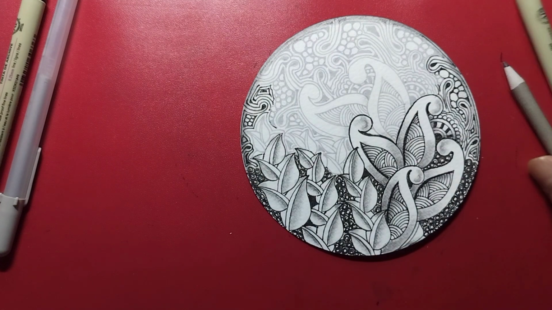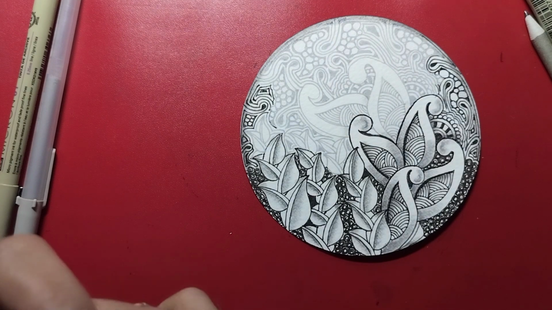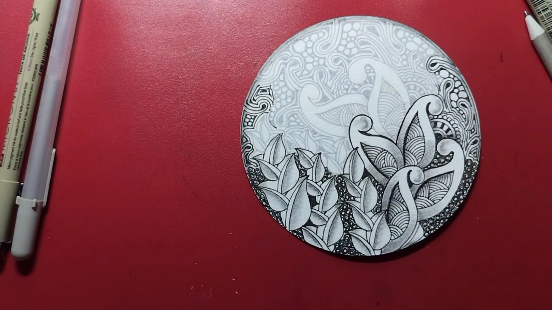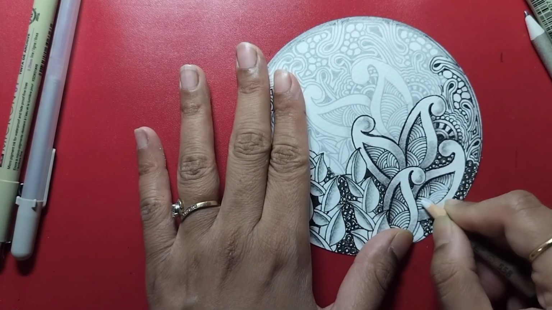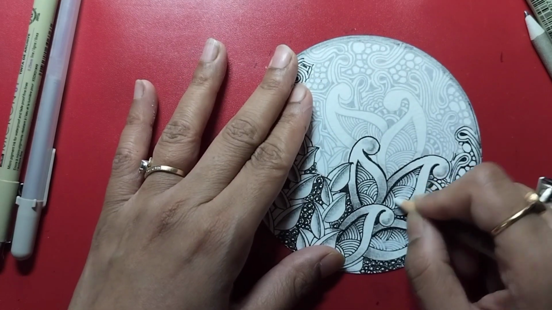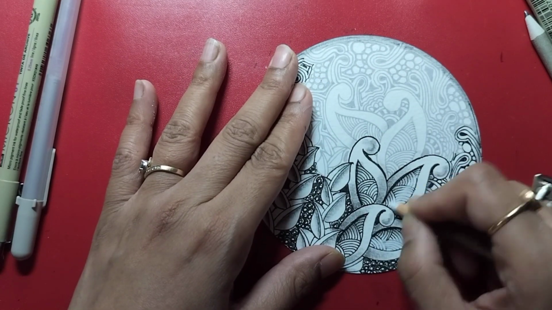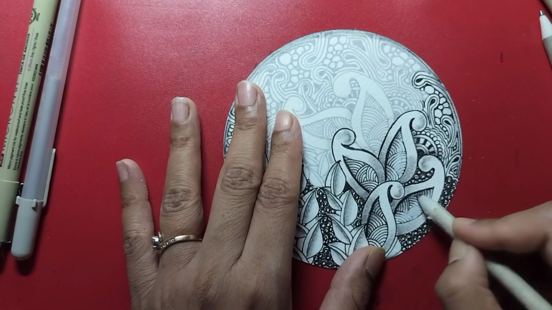Now you might want to use the chalk at a few places. Make sure your chalk pencil is sharp enough. Mine has gone too small, probably time to replace it. But this works wonder as far as holding and applying in small spaces is concerned. Yeah, so I'm just highlighting the other half. One side is dark.